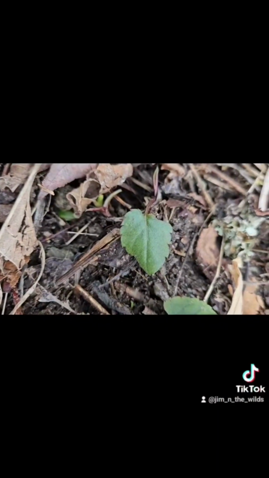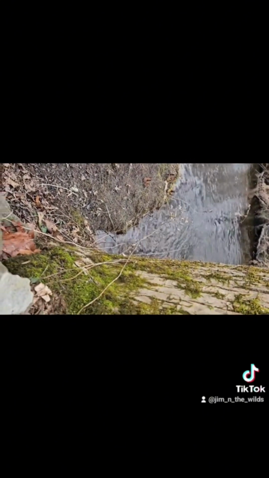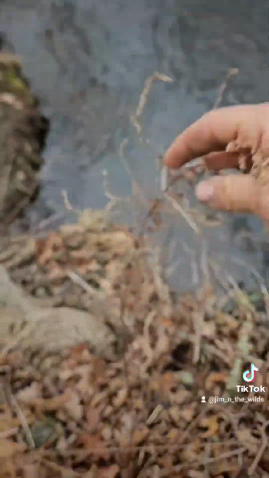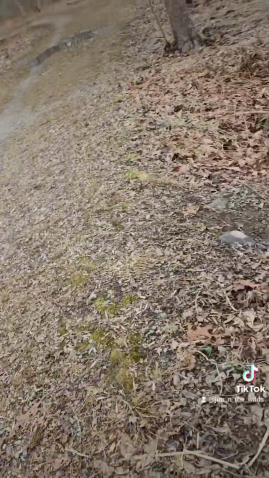This is Eurybia divaricata, or the whitewood aster, very common. I figured I hadn't seen it or shown it yet, so I had to. Here we have Artemisia vulgaris, or the invasive mugwort, another horrendous plant, probably brought in on fill.